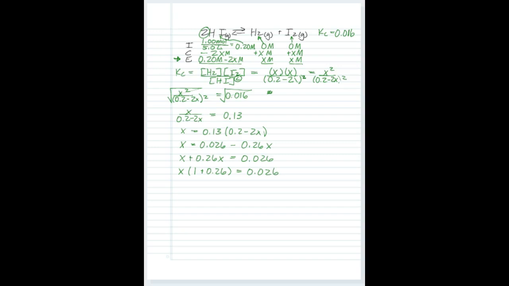So what this ends up being is 1.26X, I've just added my 1 and my 0.26 together, equals 0.026. So now all I have to do to find X is to take 0.026 and divide it by 1.26. So I'll do that.